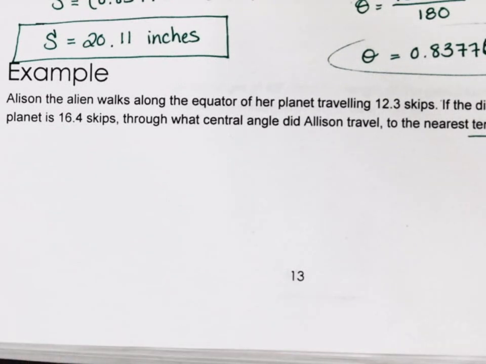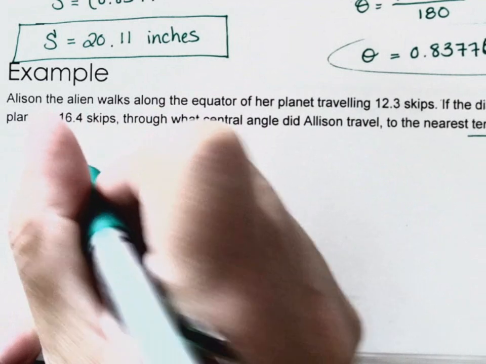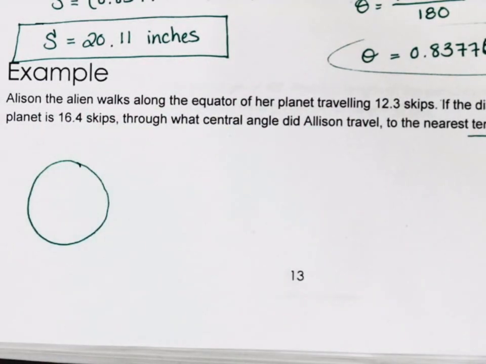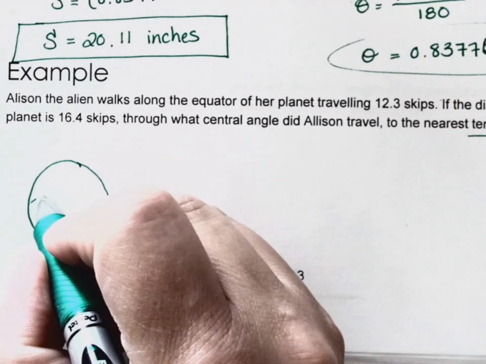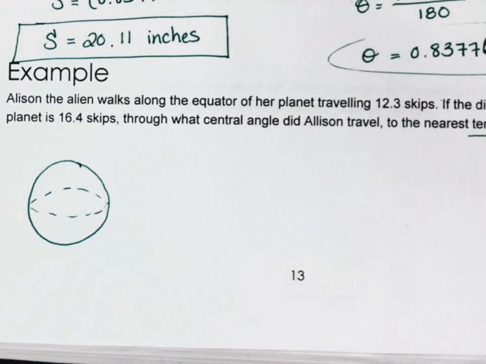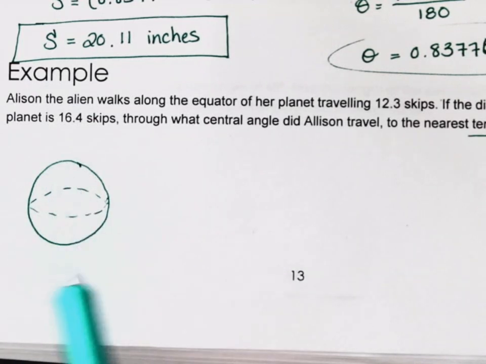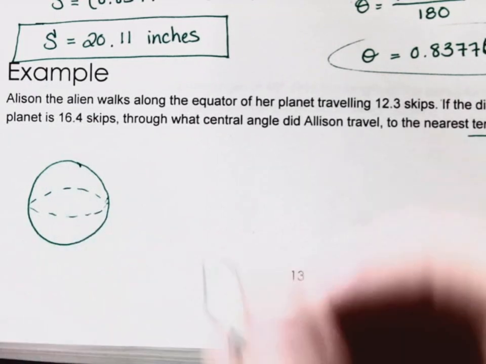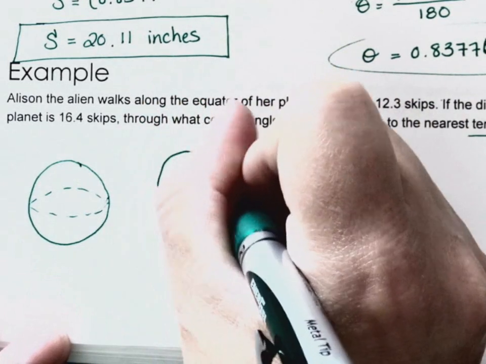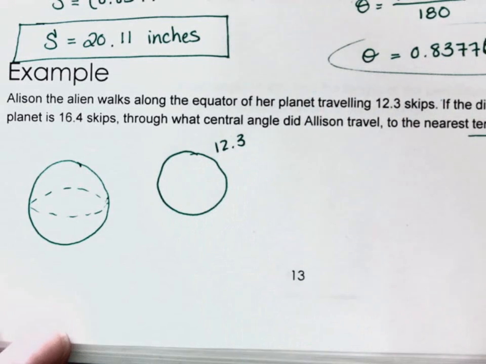So this is like a 3-dimensional picture. So if Allison's walking along the equator, I don't think I can draw you a 3-dimensional one. I want to, but I don't think I can. Oh, maybe I can. I know you're going to be super impressed with it. Okay, there's my 3-dimensional circle. So Allison's walking on the outside. So really, that's just a different circumference. She's walking on the surface of her planet. So if I do my 2-dimensional circle, she's traveled 12.3 skips.